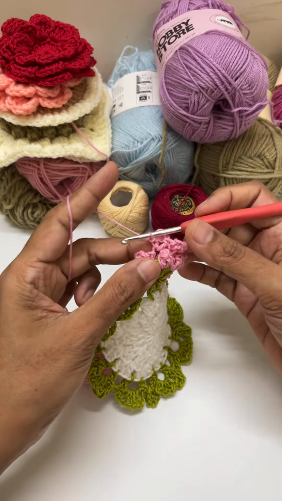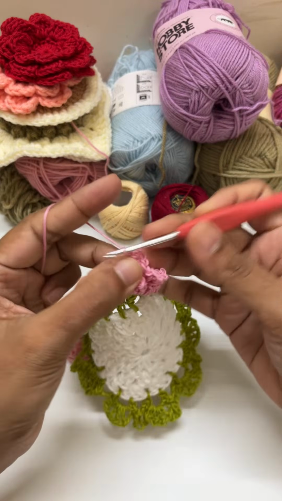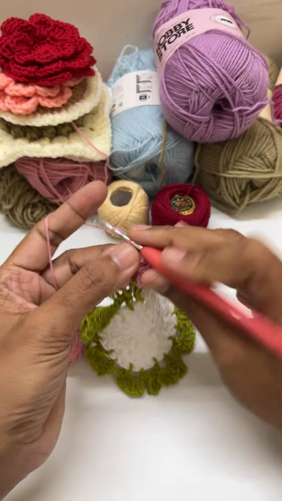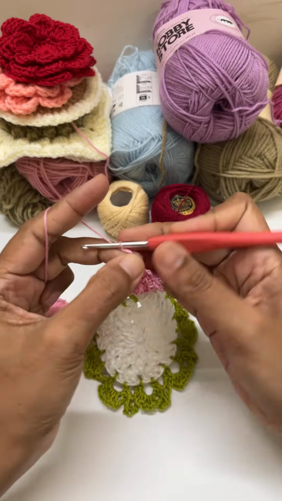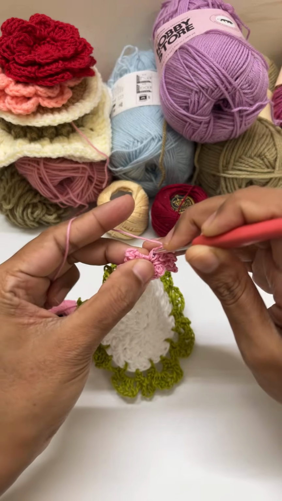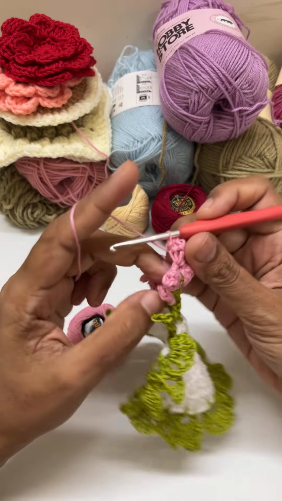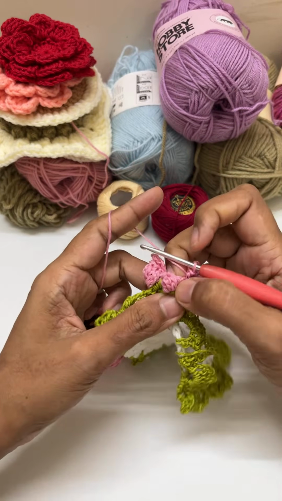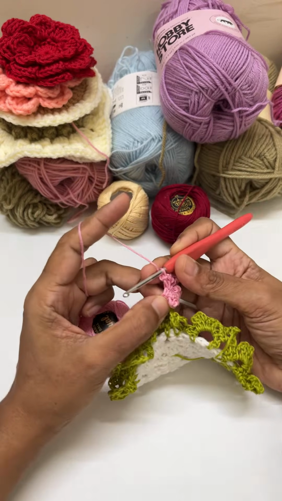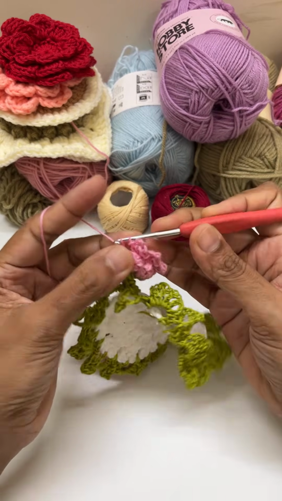Like this. One more petal in that same place, chain 1 space, 1, 2, and then chain 3, 1, 2 and 3. Then make your slip stitch like this. Then again go for this bridge between these 2 popcorn stitches, the chain 1 space, and make your 2 petals.